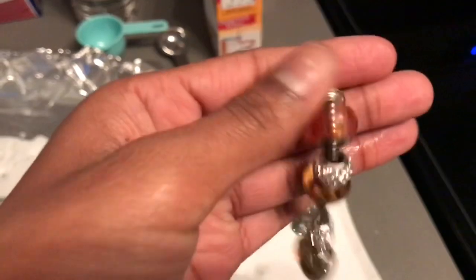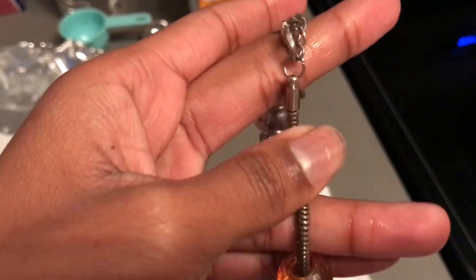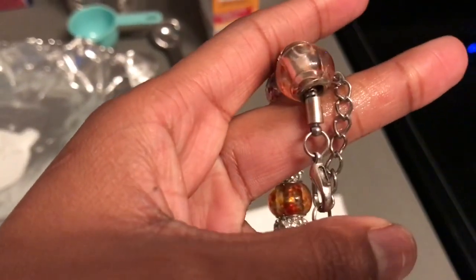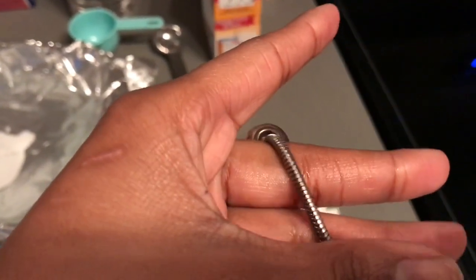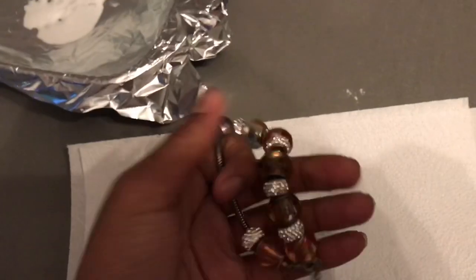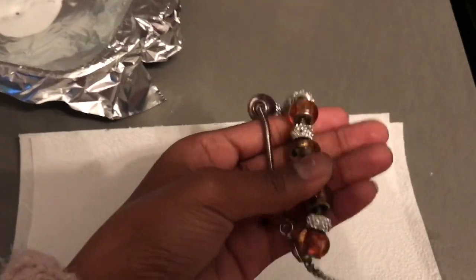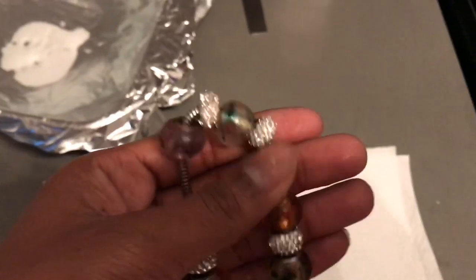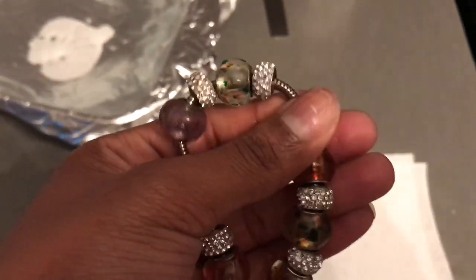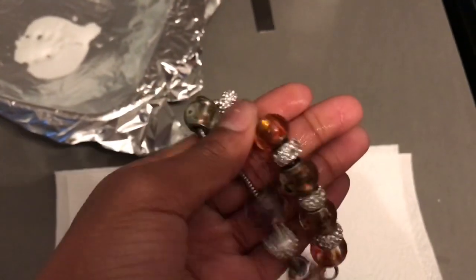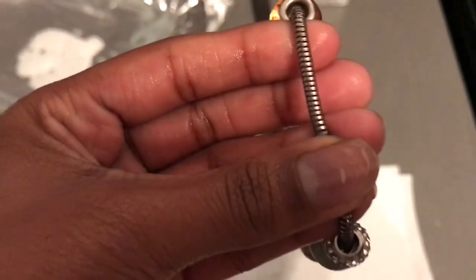Okay, so basically this solution seems like it worked most on the silver, for sure. Maybe it would have worked more on the gold if I had left it in the solution longer. But right now it is saying that basically the silver reacted more to the solution than the gold.